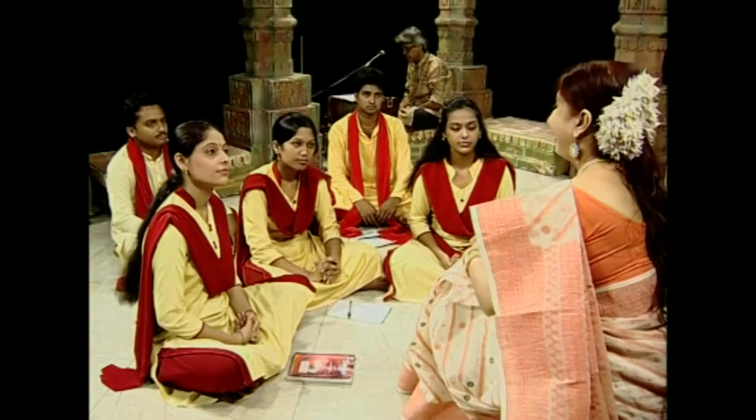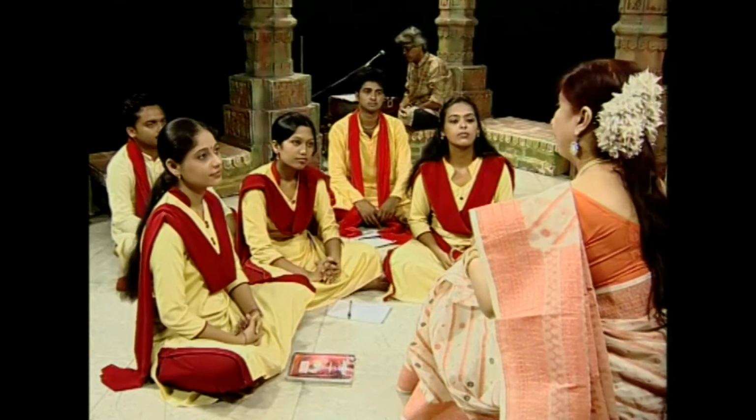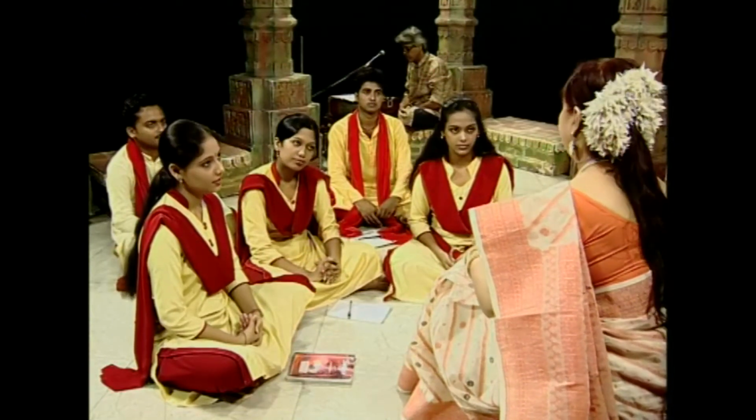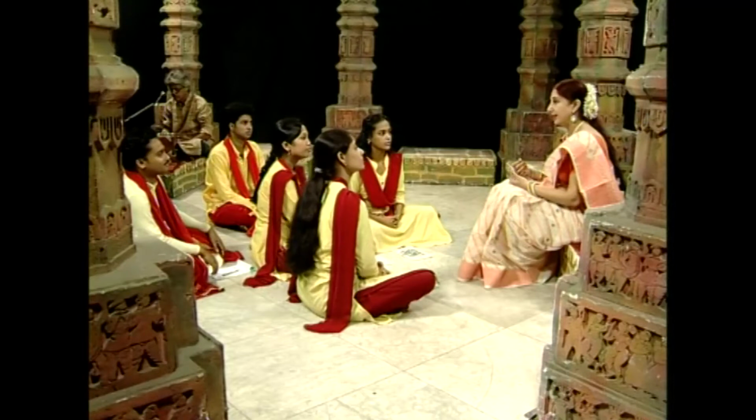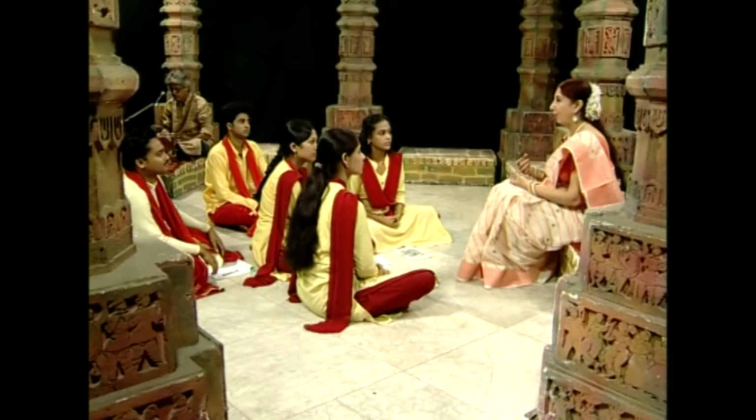Now we come to the next Ras, which is Karuna Ras, in which we feel compassion, we feel sorry, sympathy for some person or some situation. And this arises from shoka, or sorrow. So the bhav is shoka and the rasa is karuna rasa.